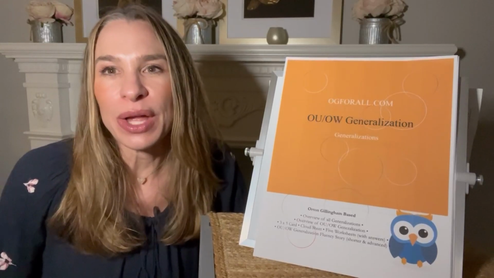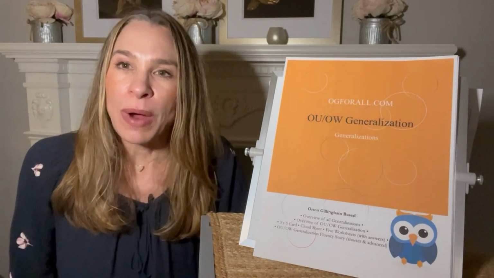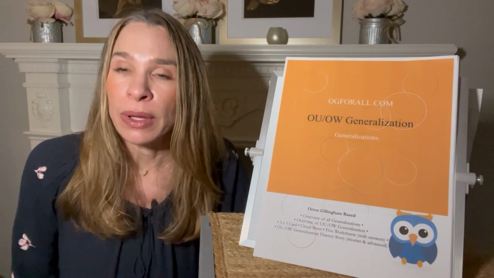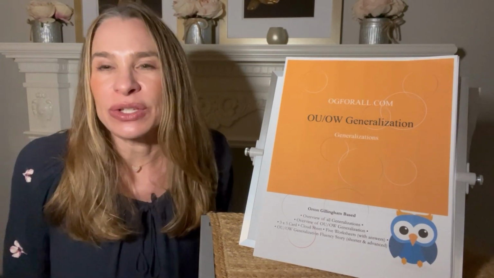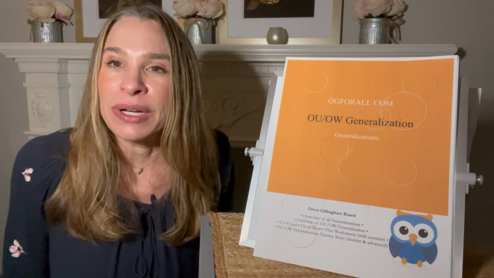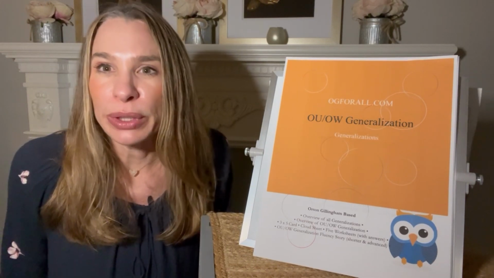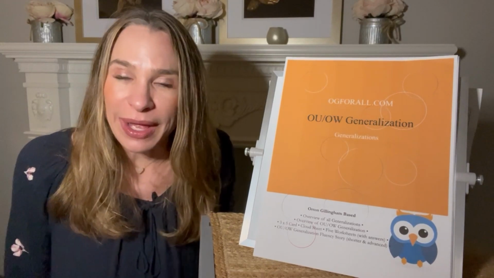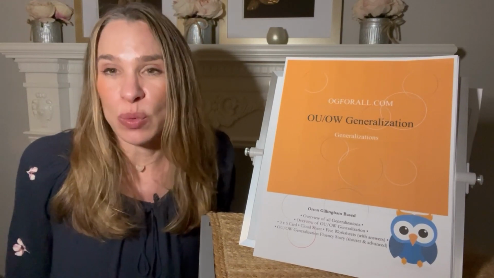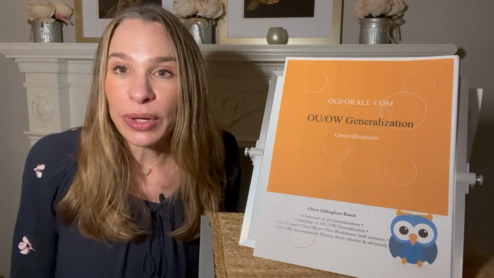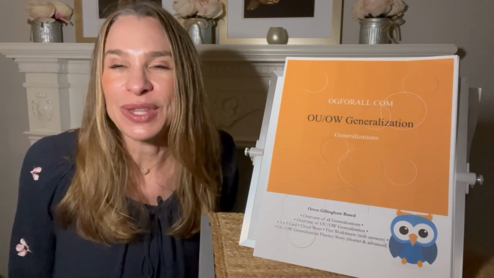We'll start with the OI-OY generalization. OI and OY both make the OI sound. The keywords are boil and boy. OI is used generally in the middle or beginning of a word. Examples would be oil, boil, coil, joist, moist, words of that nature. And then you have OY, which is generally found at the end of a word. Words like annoy, boy, decoy, enjoy, soy, toy, those kinds of words.